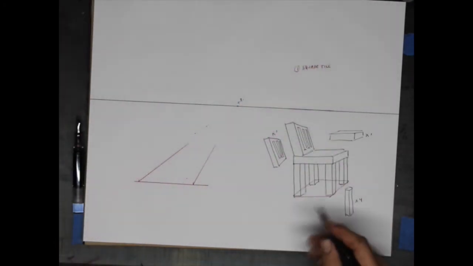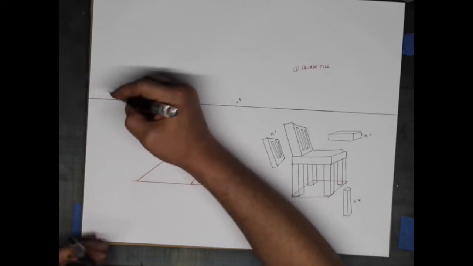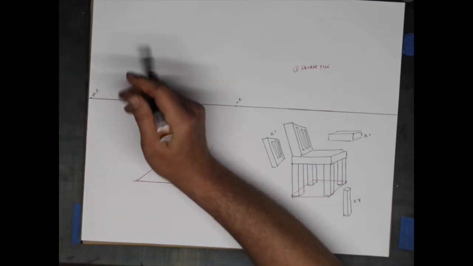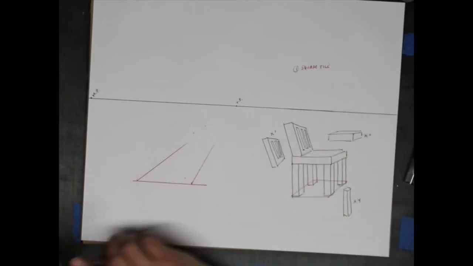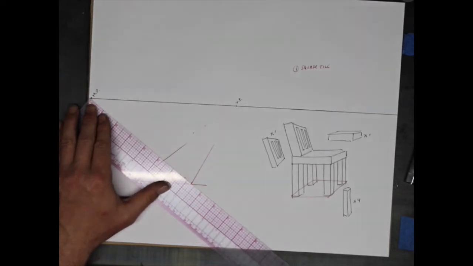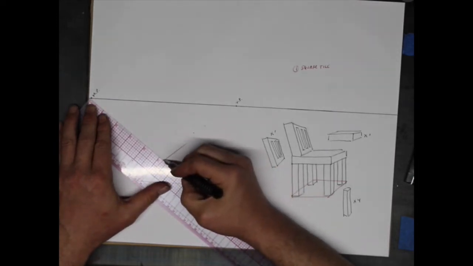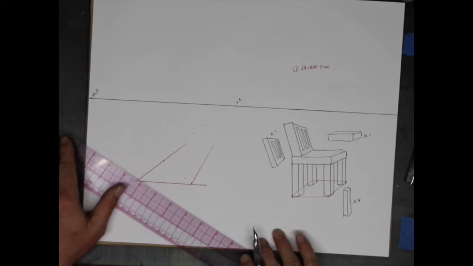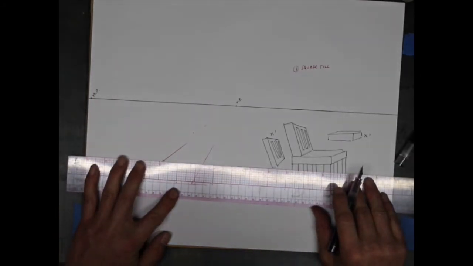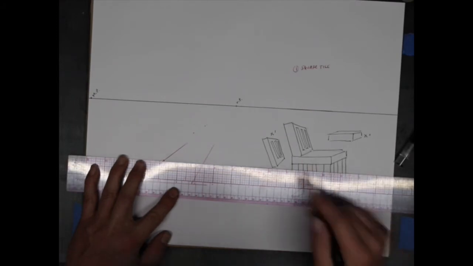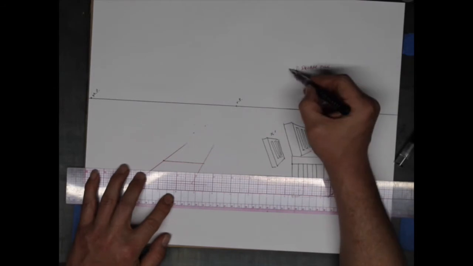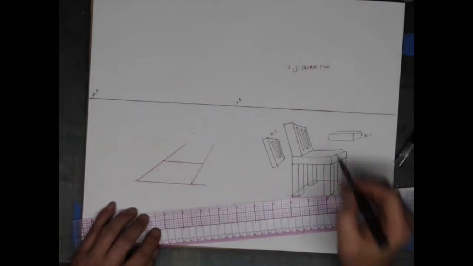How do we know how far back the tile recedes? Well, we're going to use our measuring point. Line up our ruler with our measuring point and mark off the spot. Now, let's take a look. This is where our tile ends. All right. Check. We've drawn the square tile. Step 2.